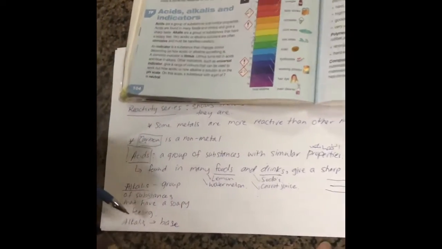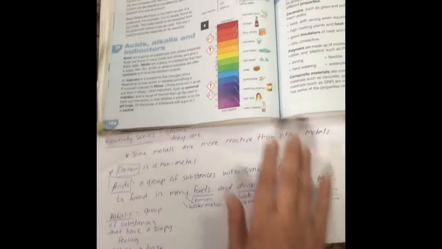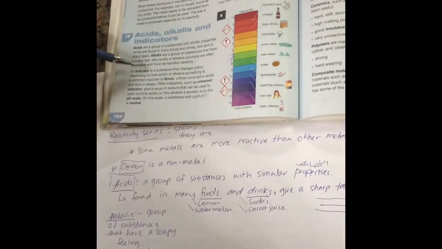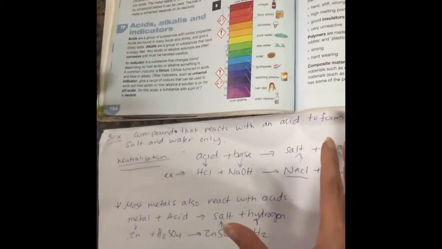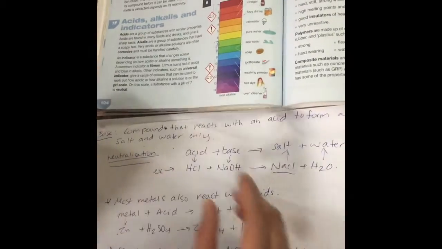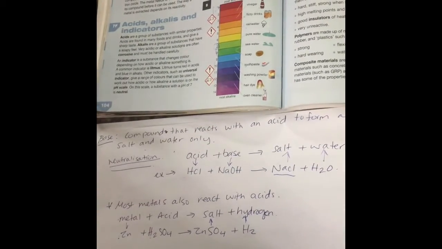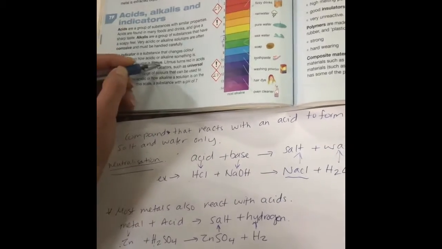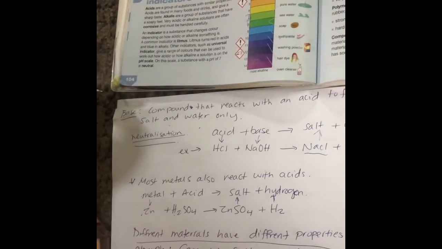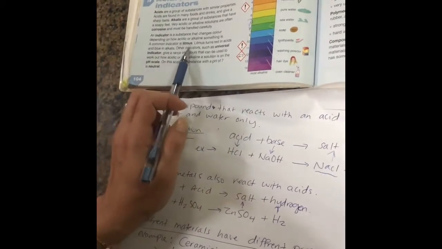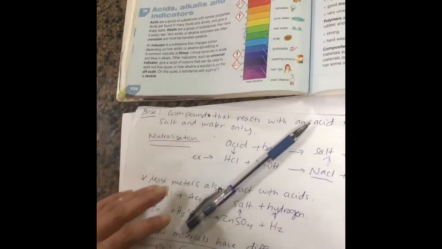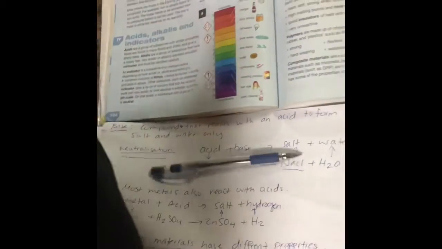It is a base. Now, we're going to talk about something called an indicator. Now, an indicator is a substance that changes color depending on how acidic or alkaline it is. So it is a material or a substance that we use to tell us if this substance is an acid or this substance is a base. The most common indicator that we are going to talk about is called litmus, okay? Now, litmus, everyone, is an indicator. It is paper. So for example, hold on, let me get this.